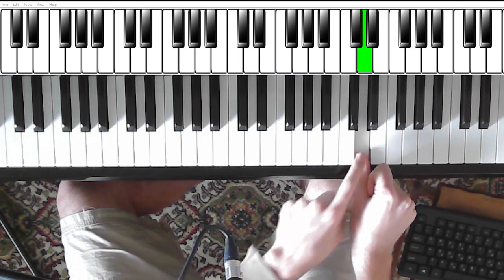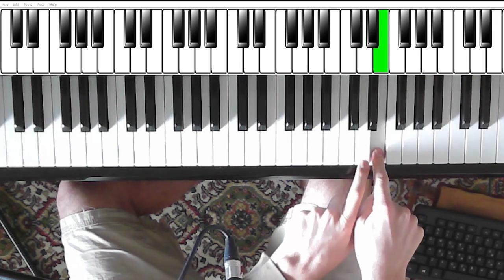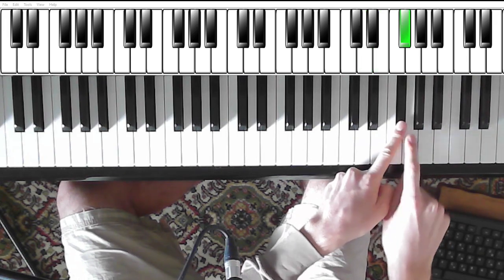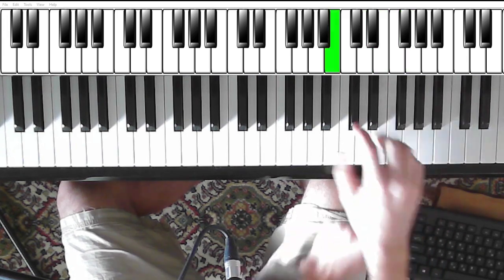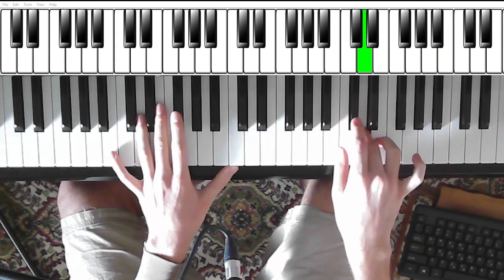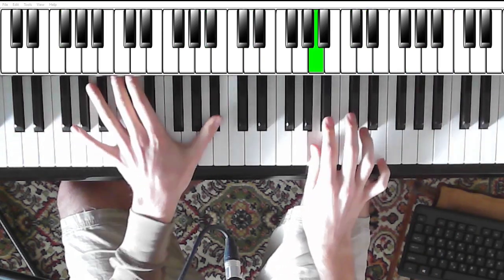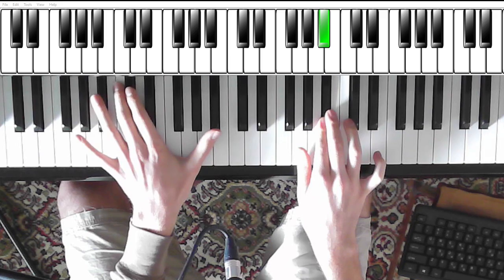All of the upper neighbors are going to be diatonic, so they're going to be one step higher in the scale. And for the fifth, one step higher in the scale is G. So we're going to do the third neighbor. Okay.